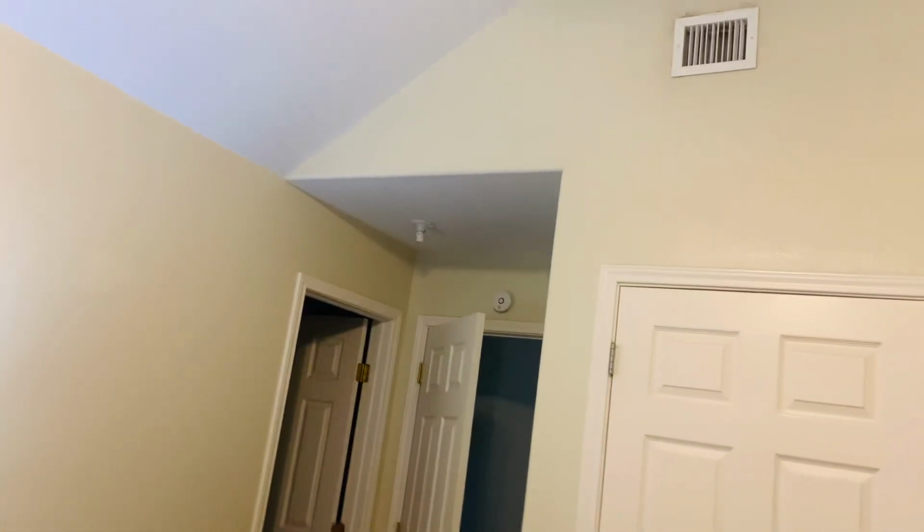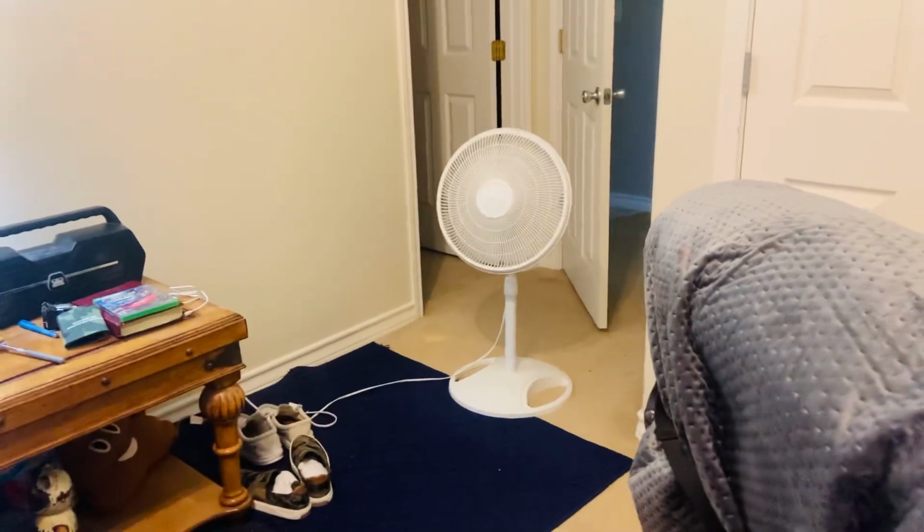If your AC vent is on the ceiling, it will help with your airflow.